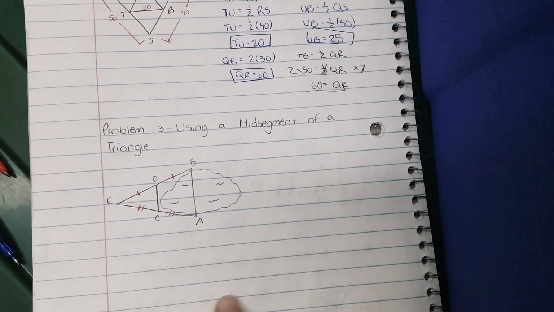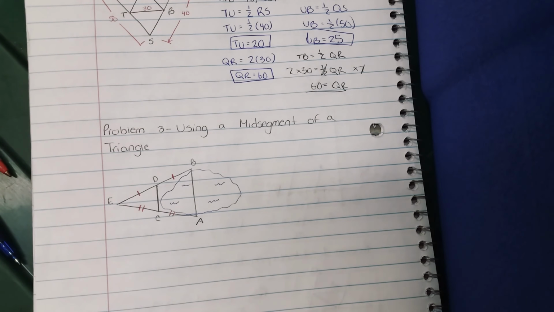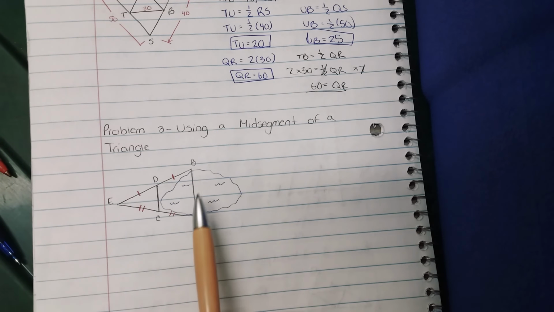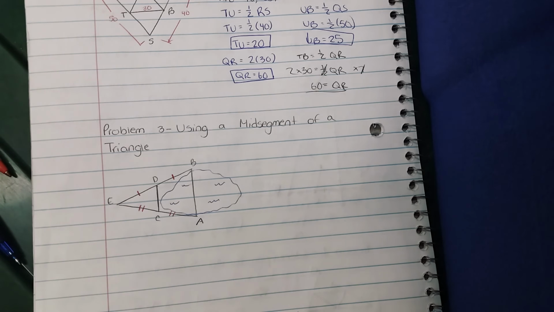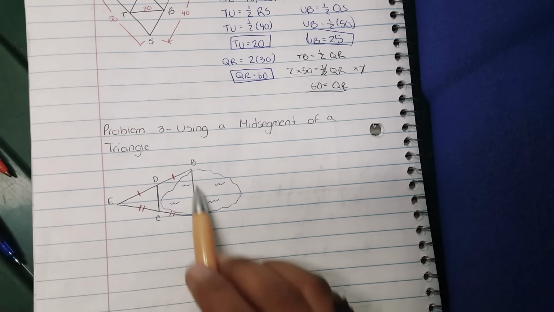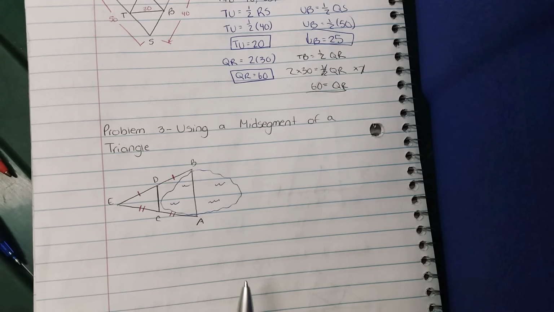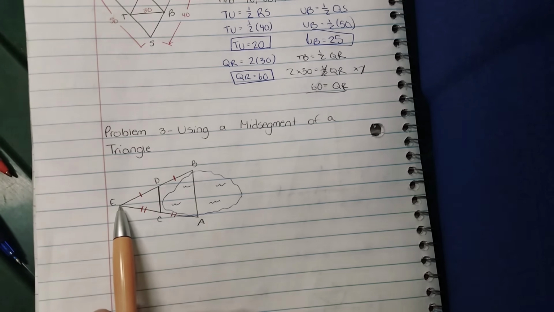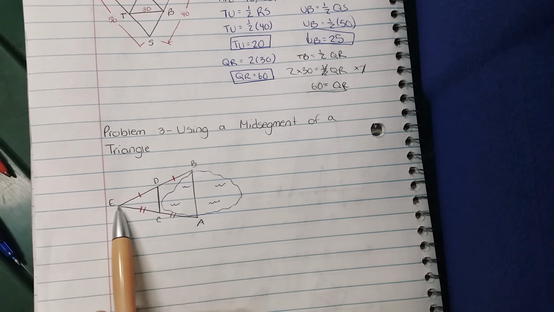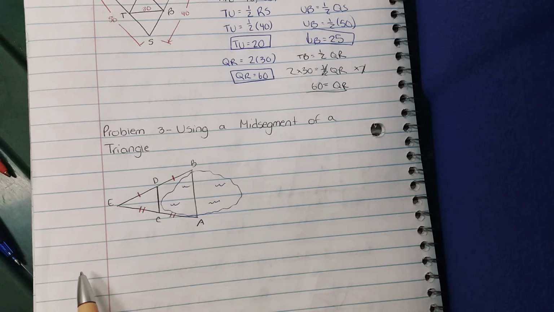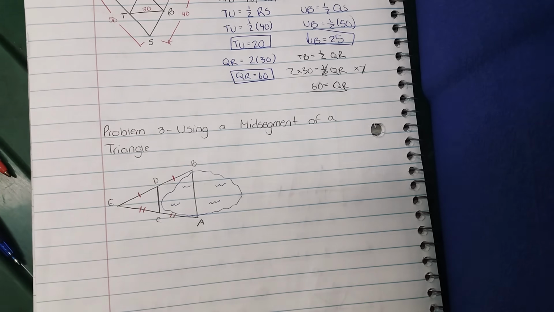Okay, moving on to problem 3. So we have a real life problem. It's saying a geologist wants to determine the distance AB across a sinkhole. Choosing a point E outside the sinkhole, she finds the distances AE and BE. She locates the midpoints C and D of segments AE and BE, and then measures CD. What is the distance across the sinkhole?